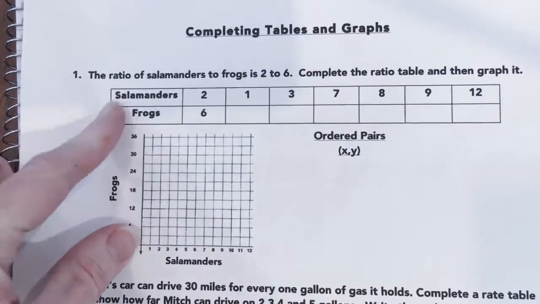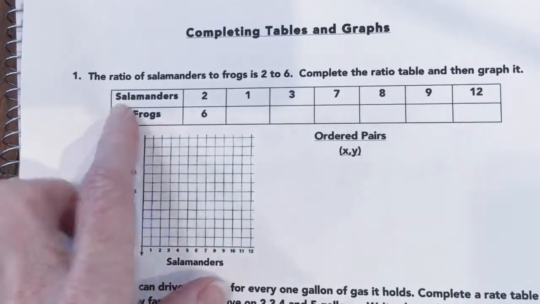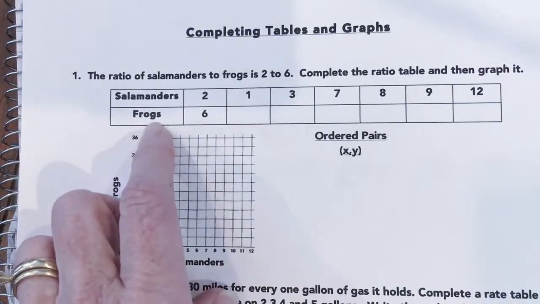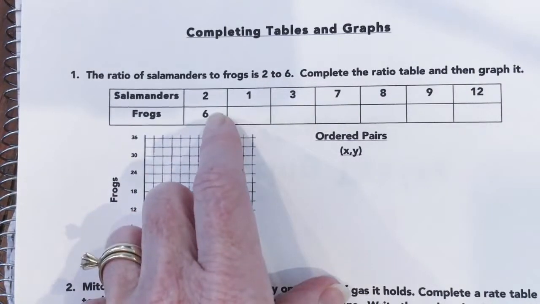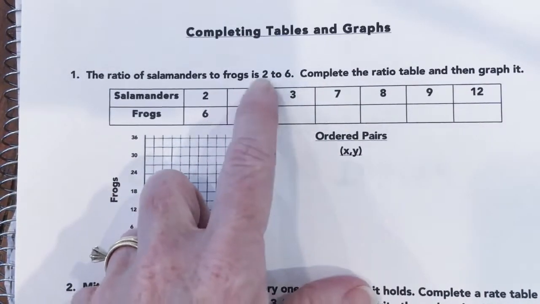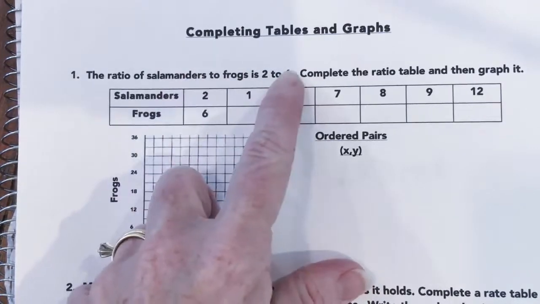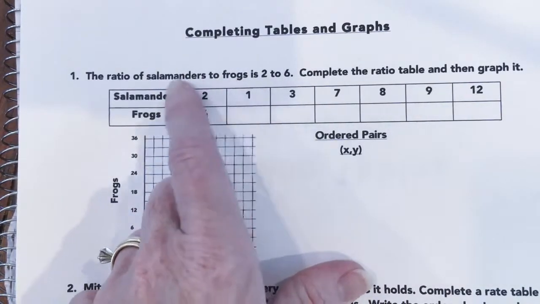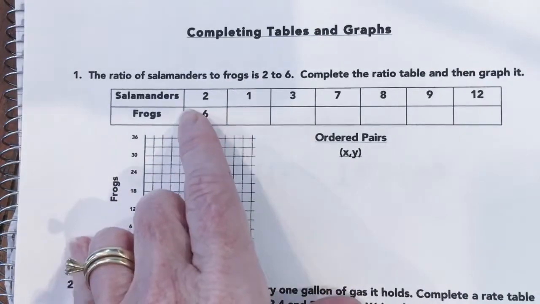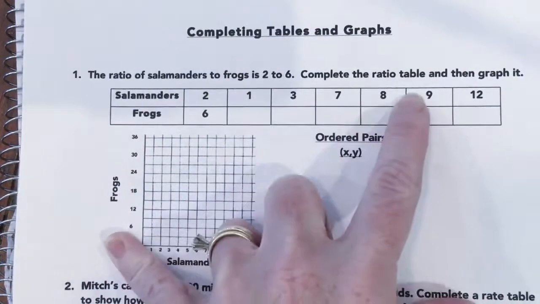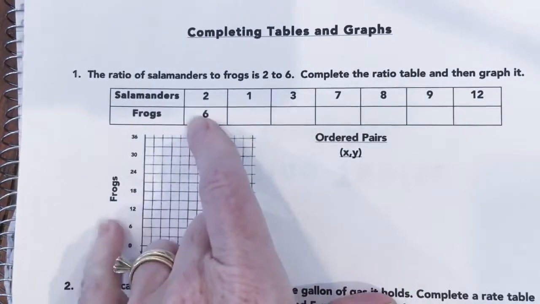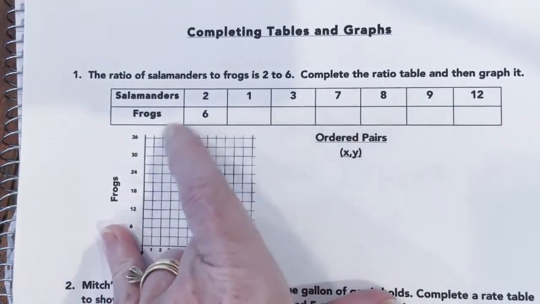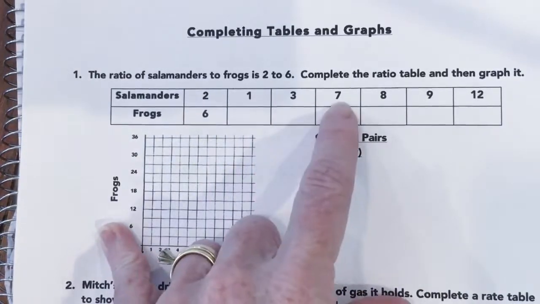Right? So they've already kind of set up a ratio table for us. They put salamanders first, frogs underneath that. And you can see that the ratio they gave us was 2 to 6. All right? And you can see the 2 coordinates with the salamanders, the 6 coordinates with the frogs, right? They're just in the same order. And so then they've given me a list of other numbers they want me to graph. All right, so before I can do that, I have to figure out the values of the frogs. I have the values of the salamanders.